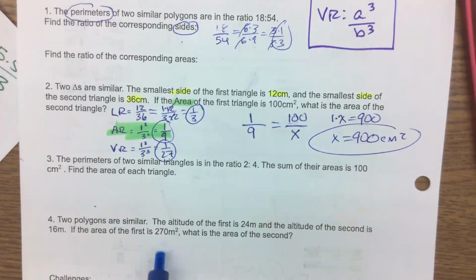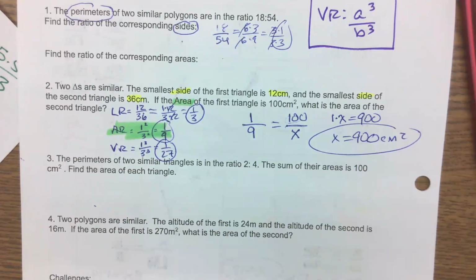Please try number 4 yourselves. Skip 3, go to number 4.